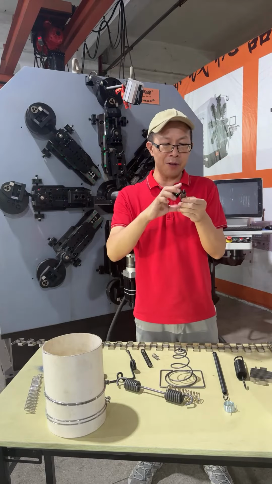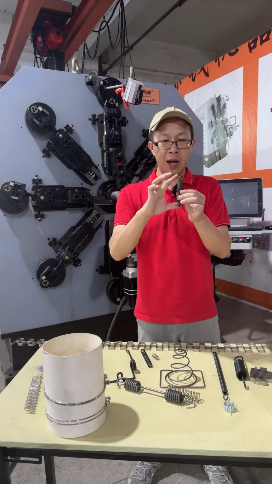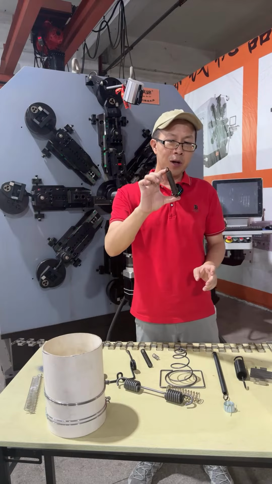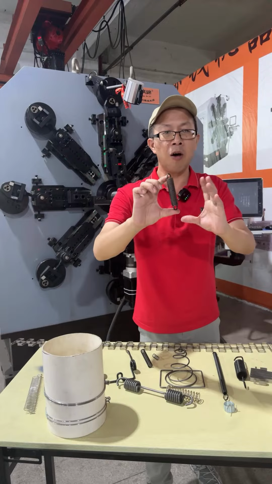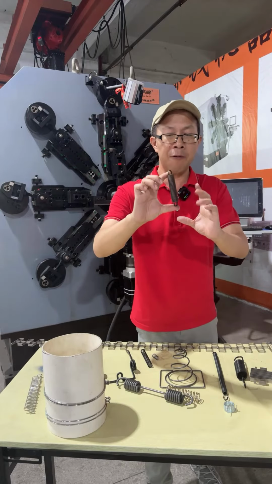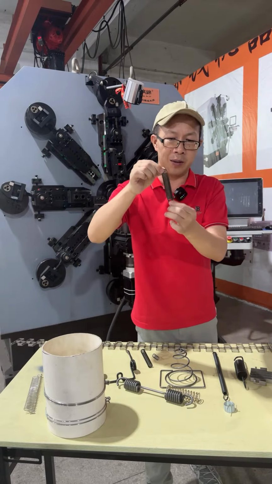Also the car's wiper has this one. Anti-vibration, suspension, used in the trunk of the car, of the private car, or the wiper has this extension or pull spring.